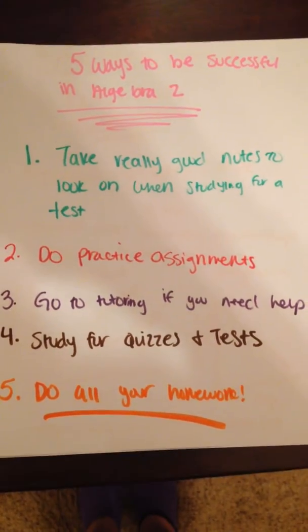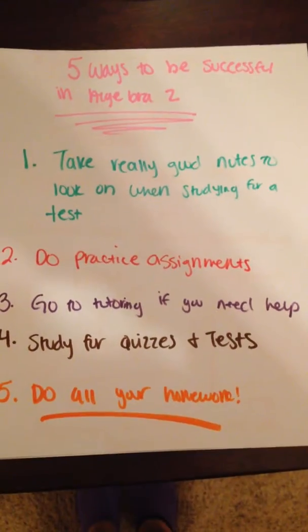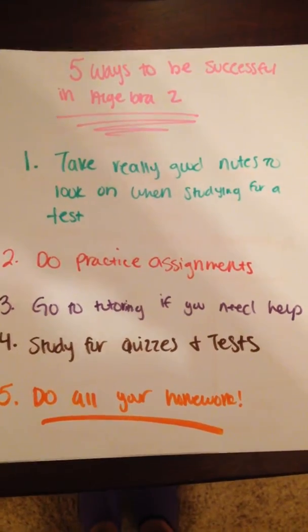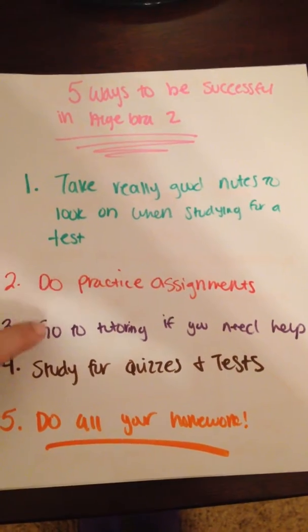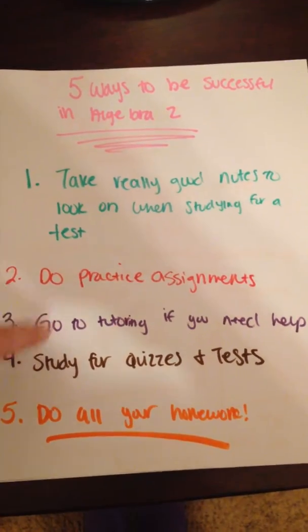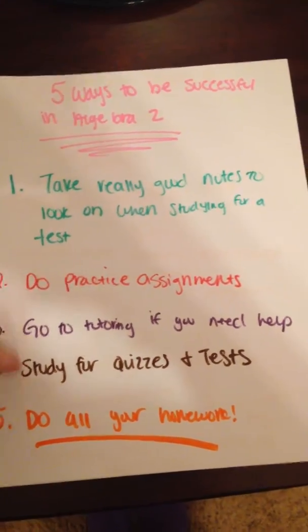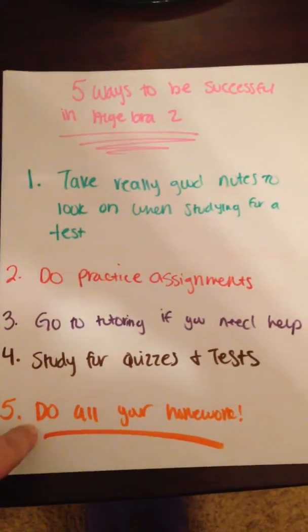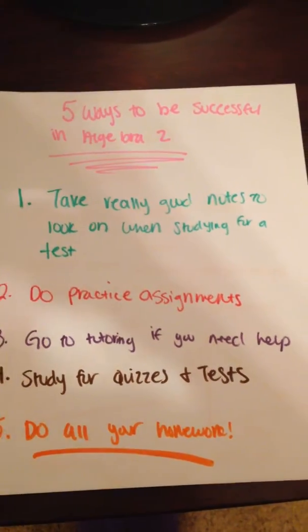I'm going to start out with 5 ways to be successful in Algebra 2, and that is take really good notes to look on when studying for a test, do practice assignments, go to tutoring if you need help, study for quizzes, and most importantly, do all of your homework. If you follow these 5 steps, you will be set for Algebra 2.